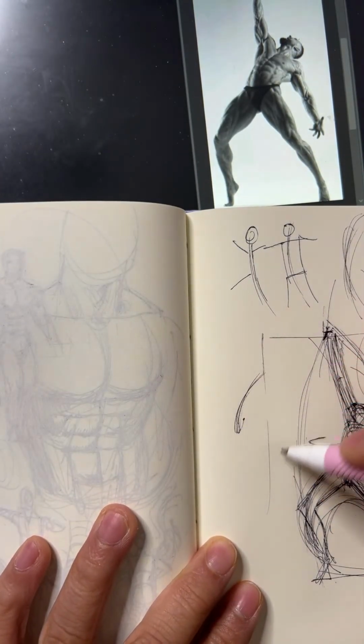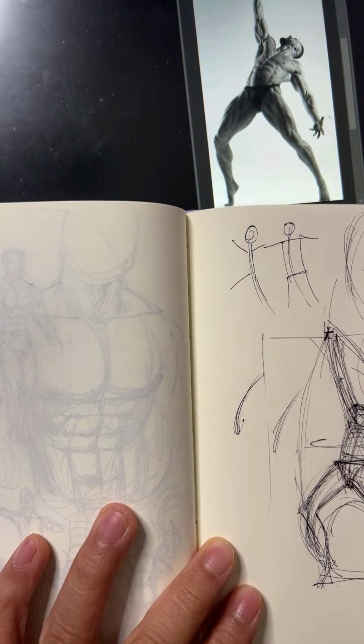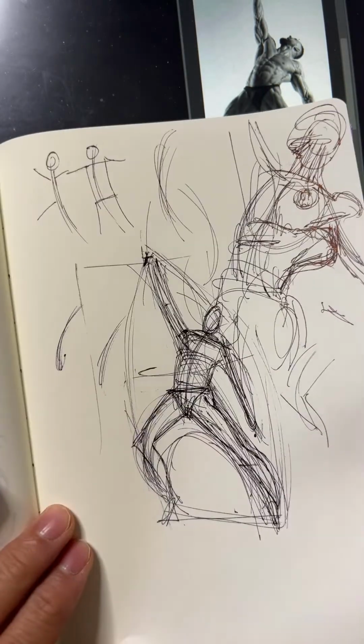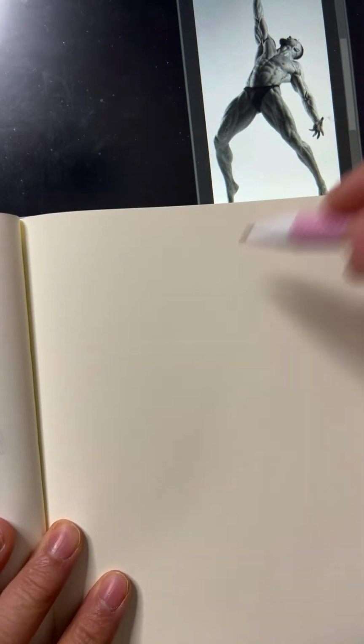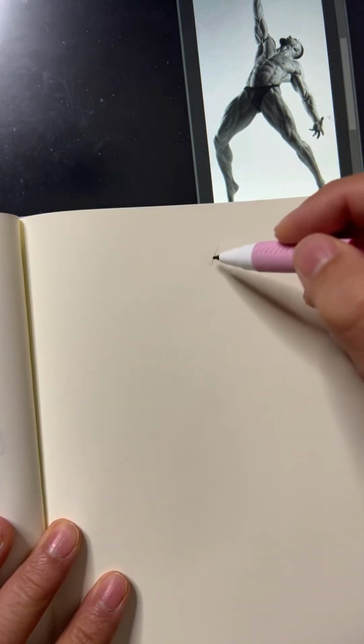Oh, okay, we'll go to another way of doing this gesture that I like to do too. So I showed you guys that envelope technique, and the other technique that we could use is that square.